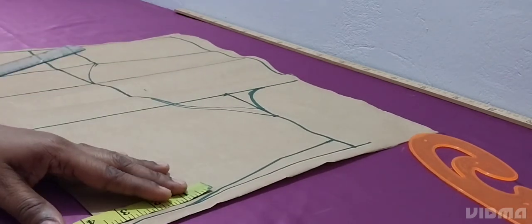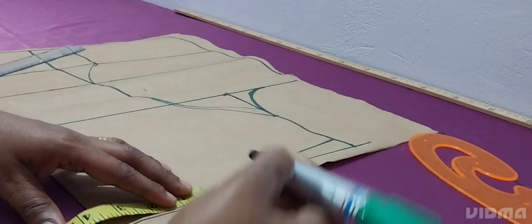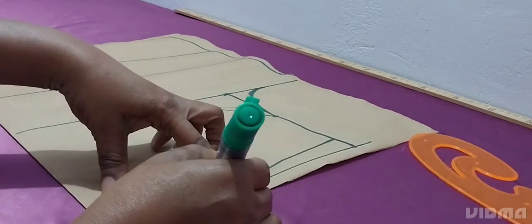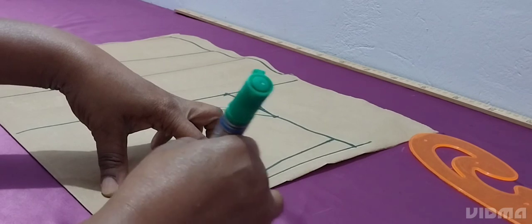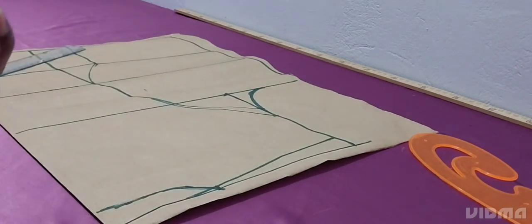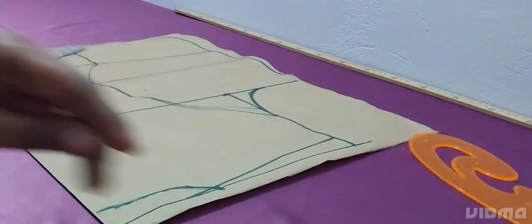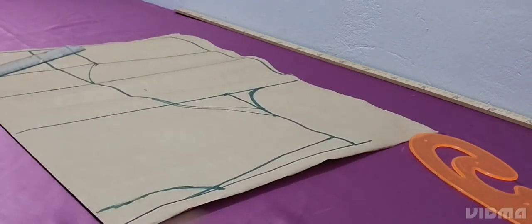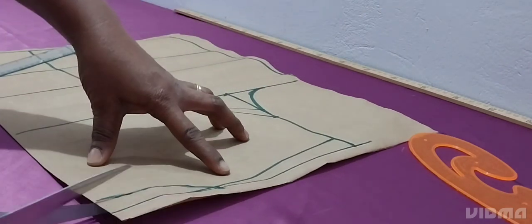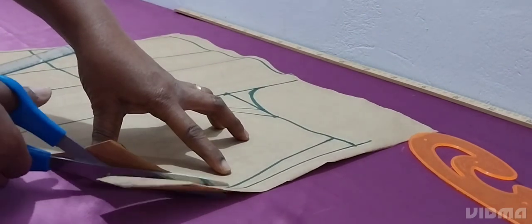So this is it. Then we are cutting the neck. The width is 3.5 and the depth is 1 inch. So the front piece is ready. After that, we draft the back.